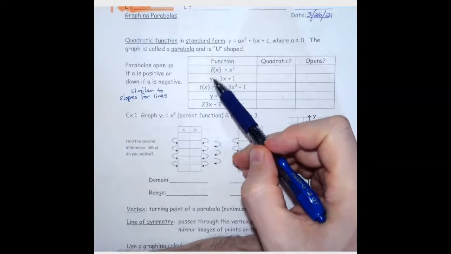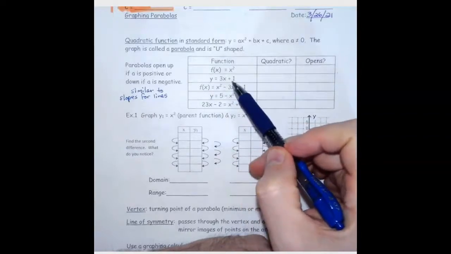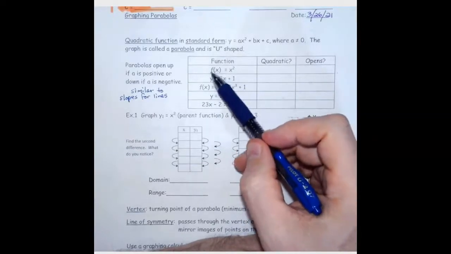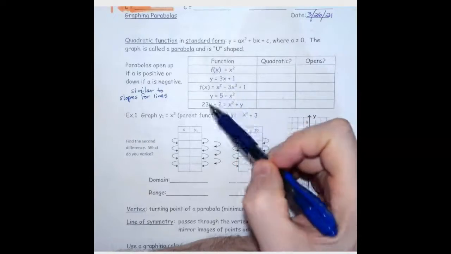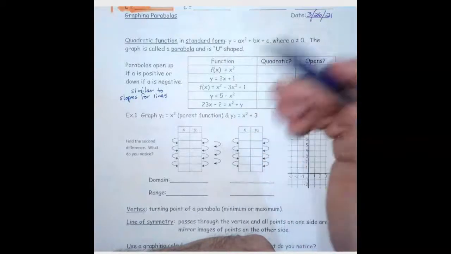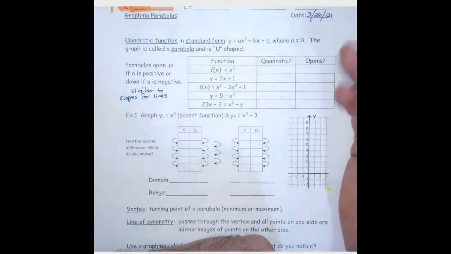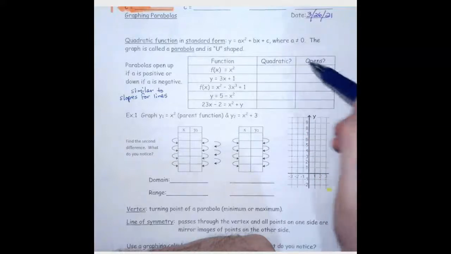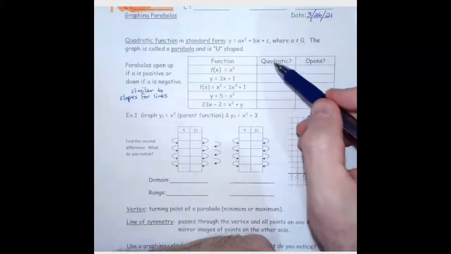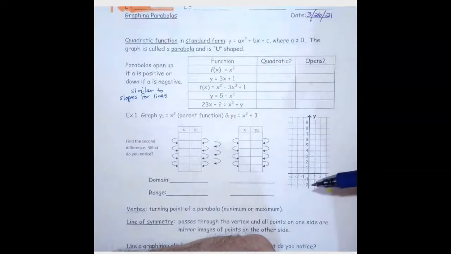Usually in lower level math classes we mostly just use y equals, but in higher level math classes we use function notation to say we have a function in terms of x. Basically these can be interchanged. That's why we have it this way here. So we're asked two questions. Is it quadratic? And if it is quadratic, does it open up or down?